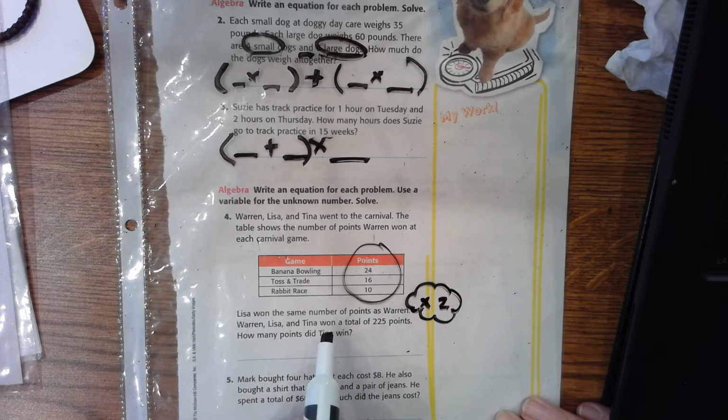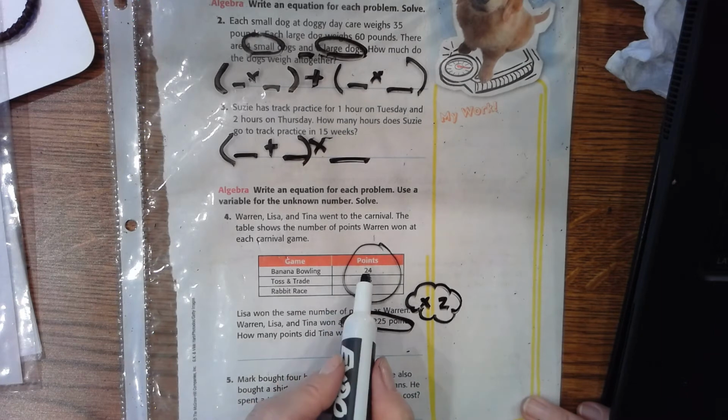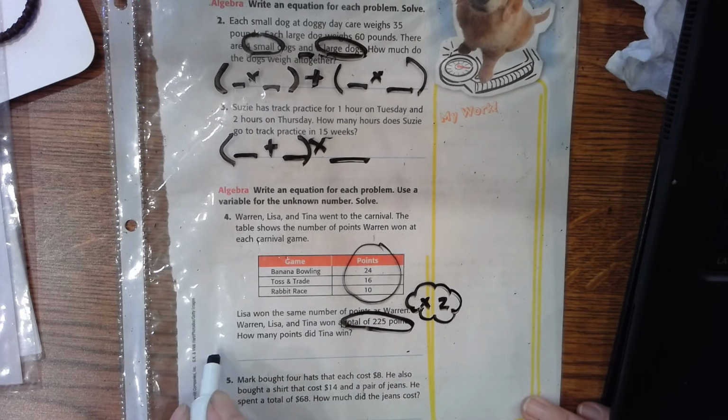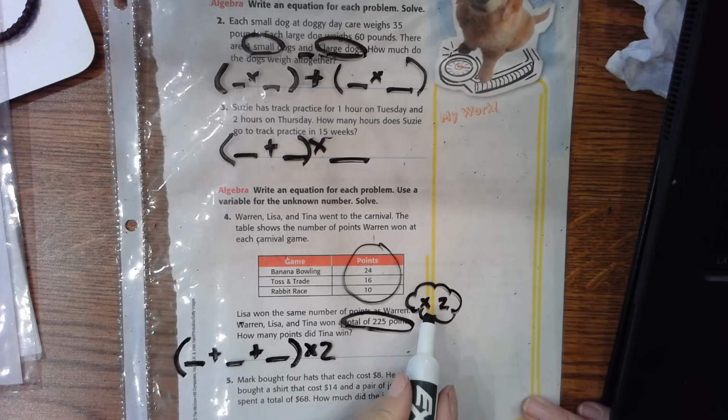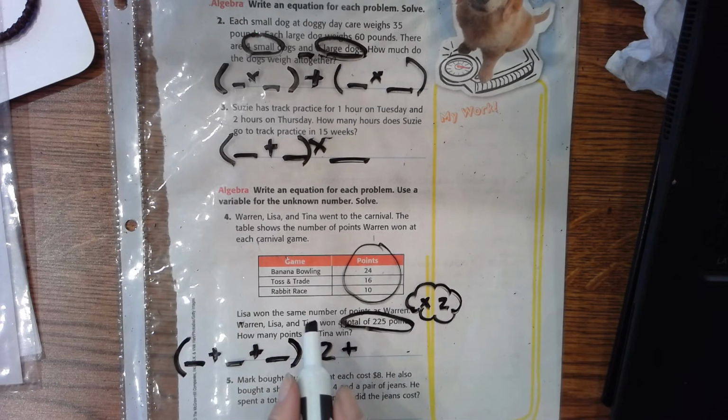Warren, Lisa, and Tina won a total of 225 points. So that's another piece of information I'm going to need. That's probably going to give me the answer, and I'm going to have to figure out one of the factors. How many points did Tina win? Okay, so we know what Warren won. So I know I'm going to be adding up those 3 numbers. And because Lisa won the same number, I know I'm going to be doing times 2, like I kind of gave you the clue over there. And I also need how many Tina won, but I don't know how many Tina won. So I'm going to use that as a variable. And that's all of that.